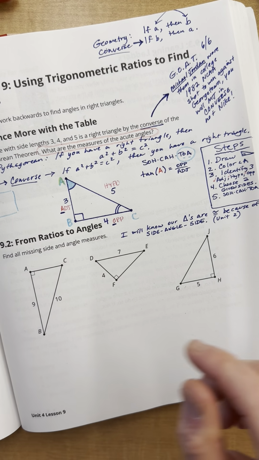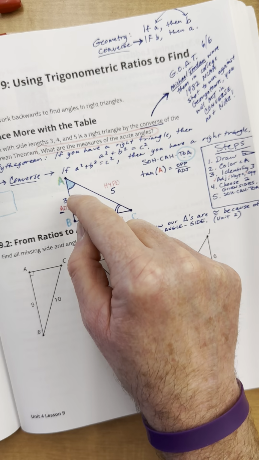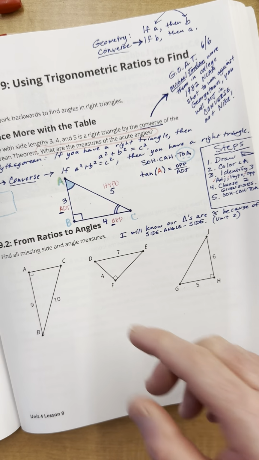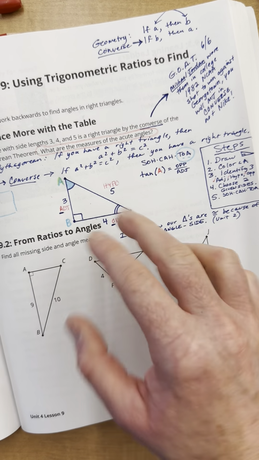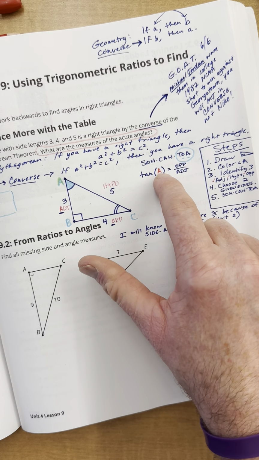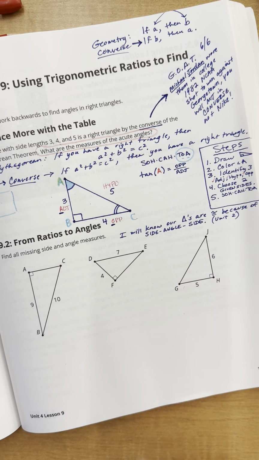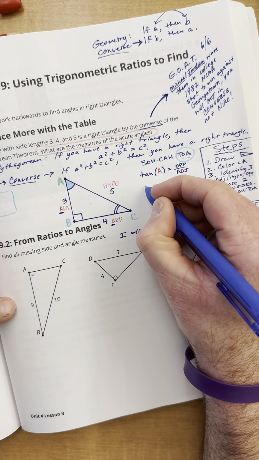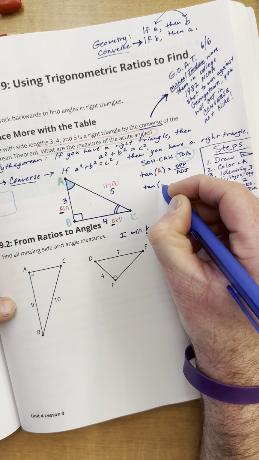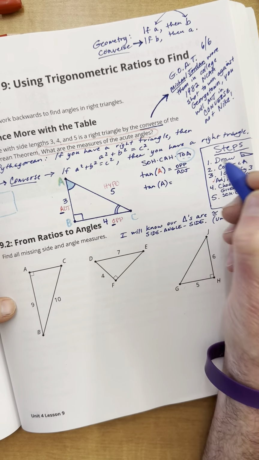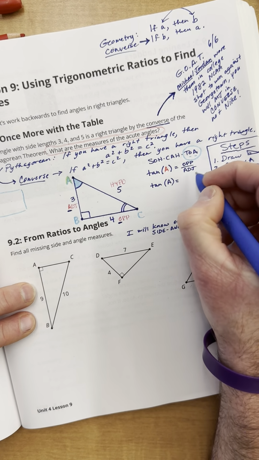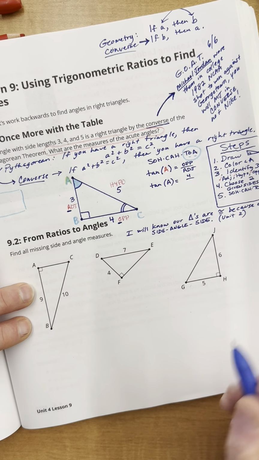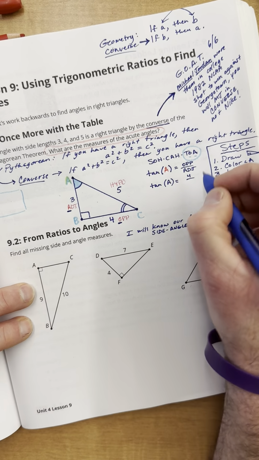Normally we put a number, because in the past we had an angle and a side. Now we just have sides. So you put the angle that you colored in. So angle A. So you will say tan A equals opposite 4 divided by adjacent 3.